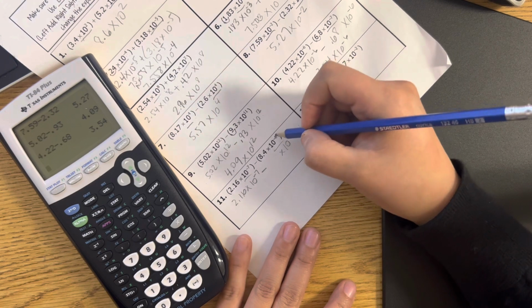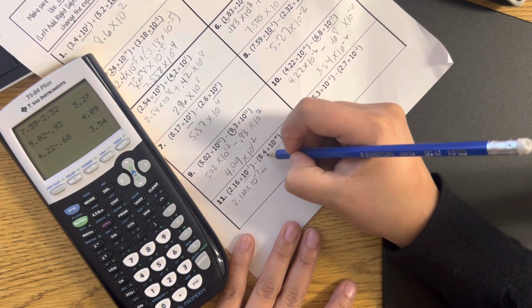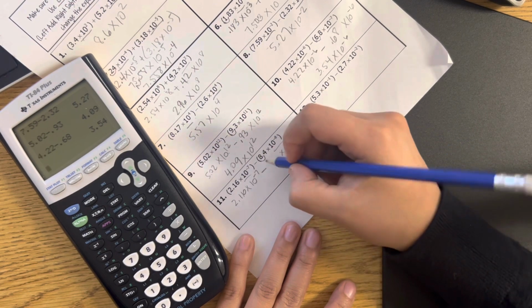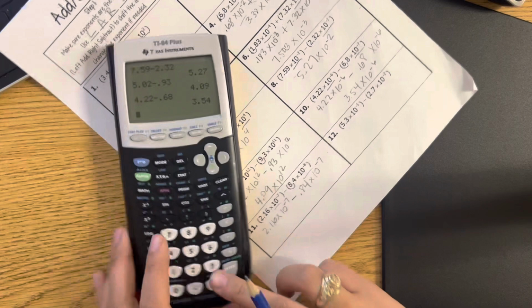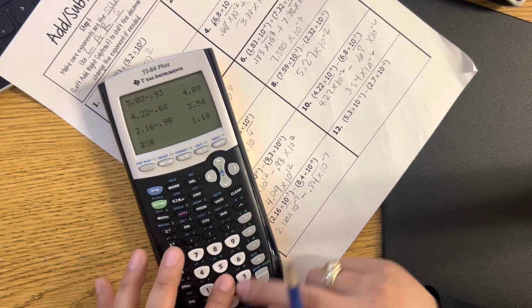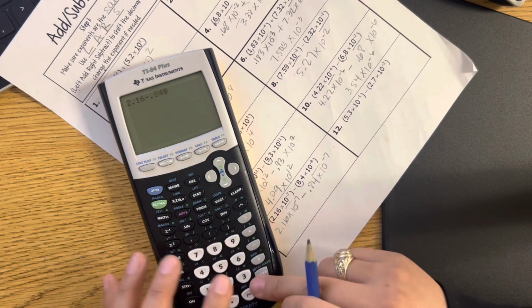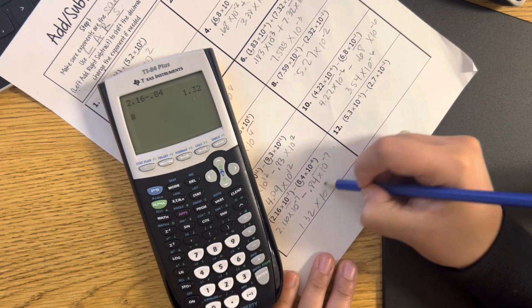In order to go from negative 8 to negative 7, we're going to add 1, so I'm going to move the decimal to the left instead of to the right, and so then I'm going to have 0.84. Then all I have to do is subtract 2.16 minus 0.84. And we get 1.32, and I keep the same last name.